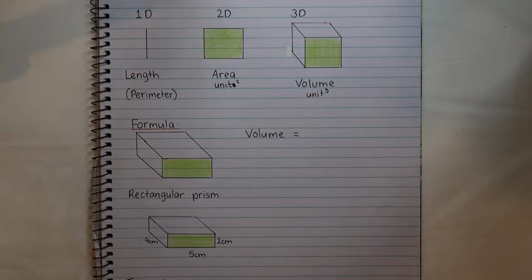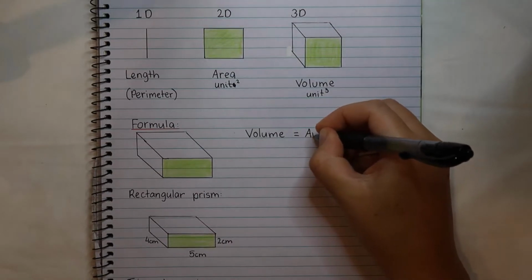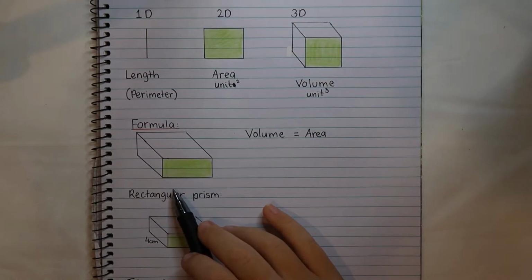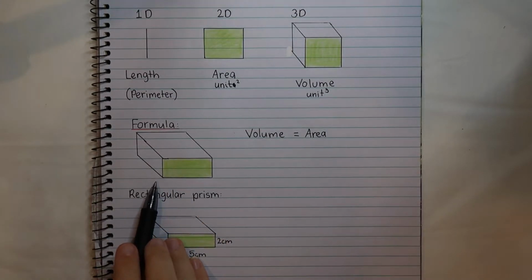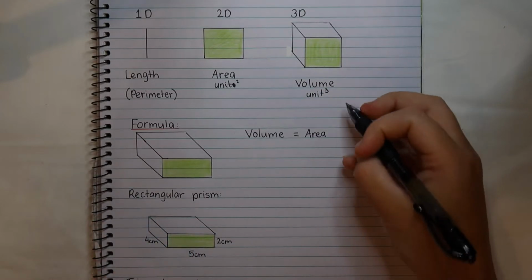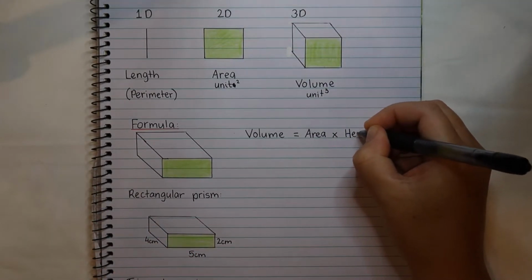So all you have to do is find the area of the original two-dimensional shape. So that's our area of our two-dimensional shape, and then multiply it by the distance it was extended by. So this distance here. And we're going to refer to that as the height with a capital H.